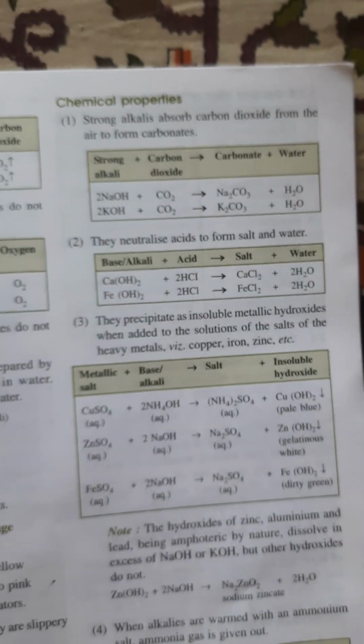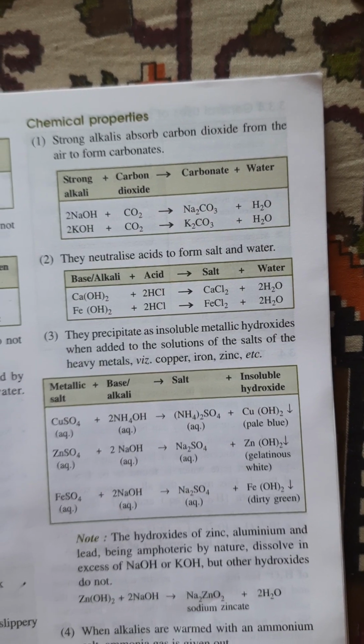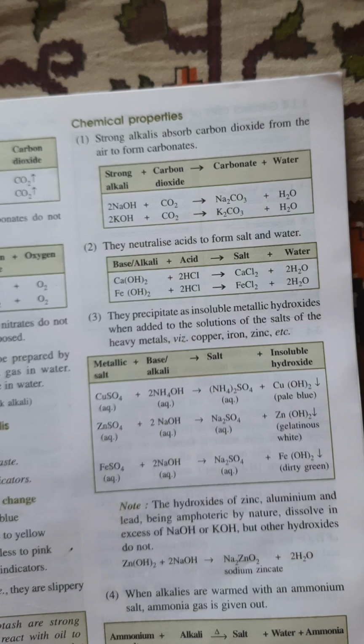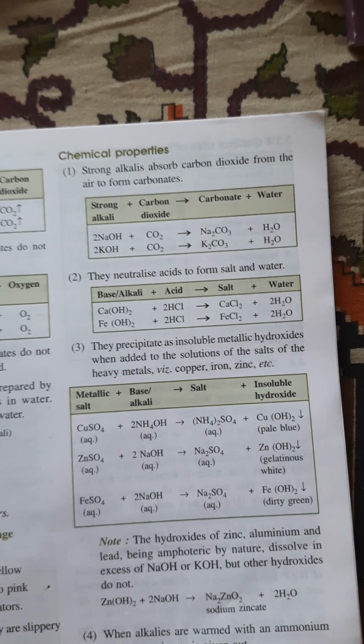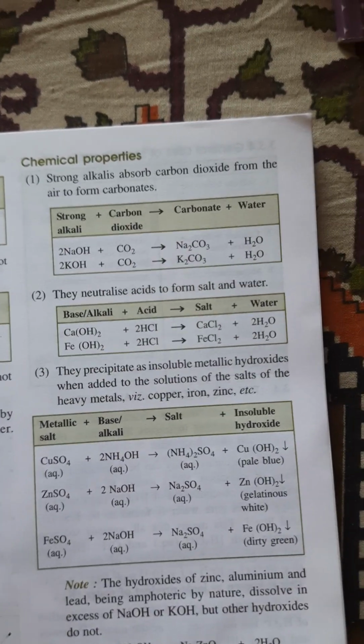Now the next property is chemical properties. The first property is that strong alkalis absorb carbon dioxide from the air to form carbonates. When a strong alkali reacts with carbon dioxide gas, they produce metal carbonates and also water.